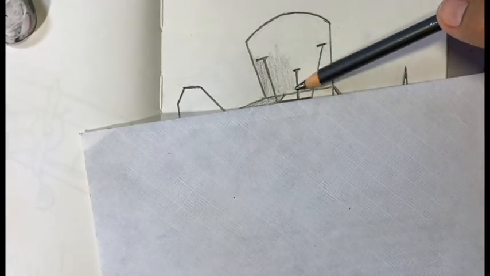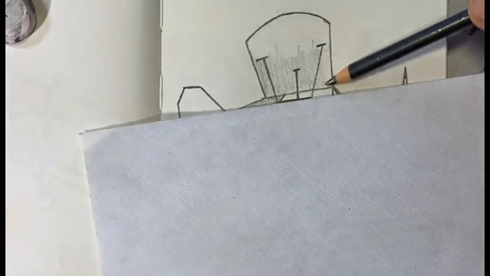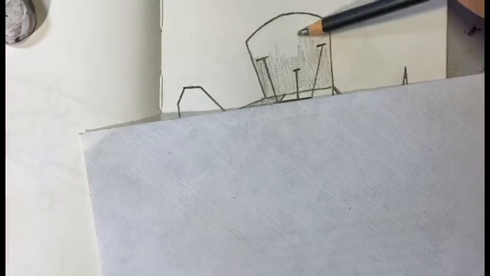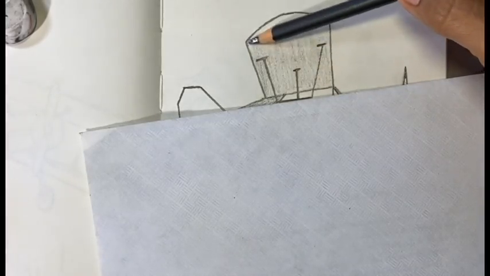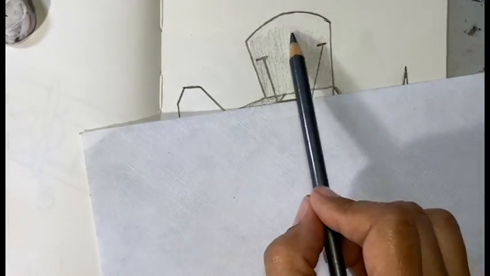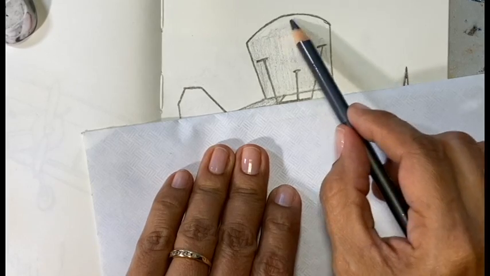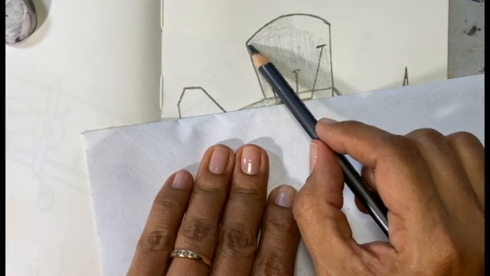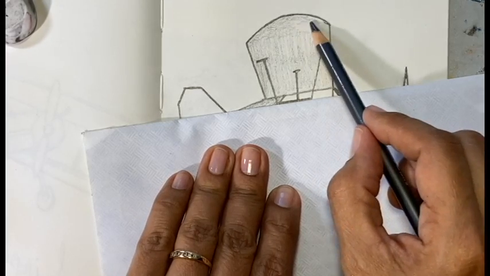Softly. If you want to use color pencils on this, that would be a great idea. I am just doing black and white, but color pencil would be super awesome for this drawing. I'm going to go very careful not to make marks. You don't want marks going left and right and every other direction.